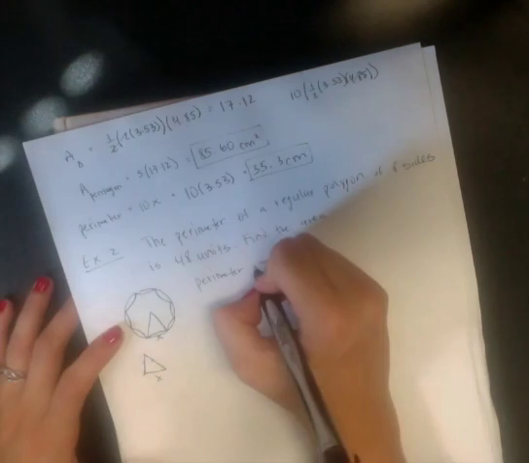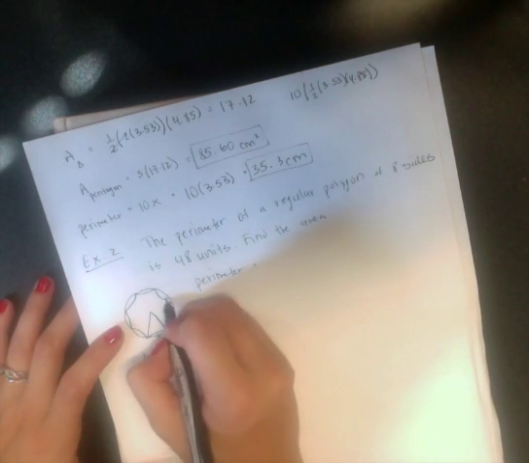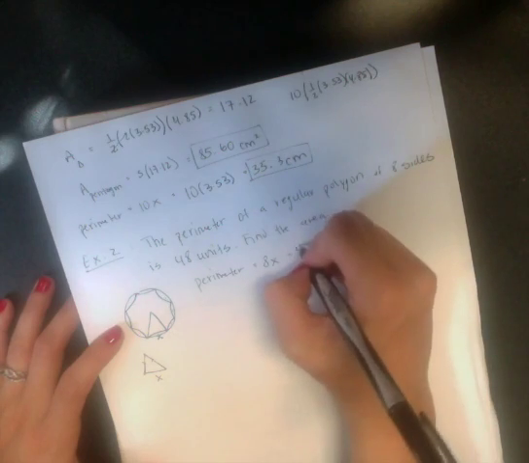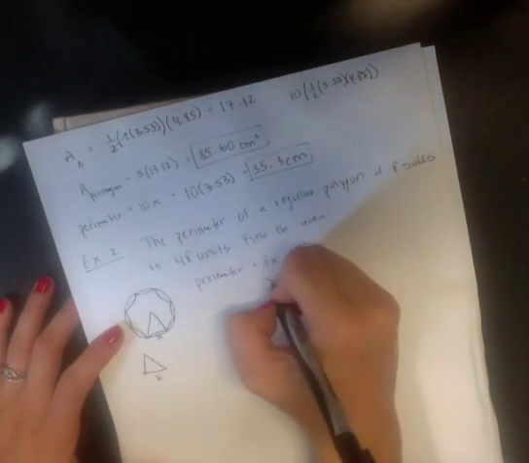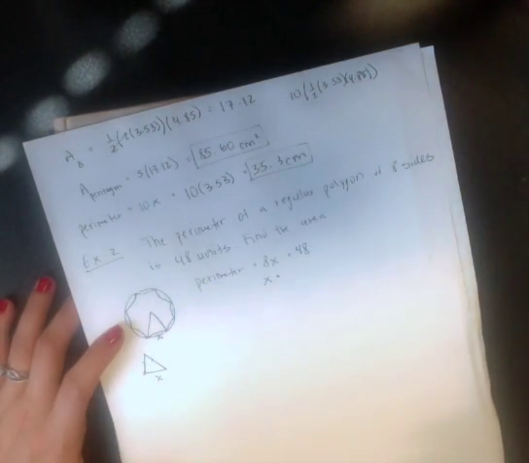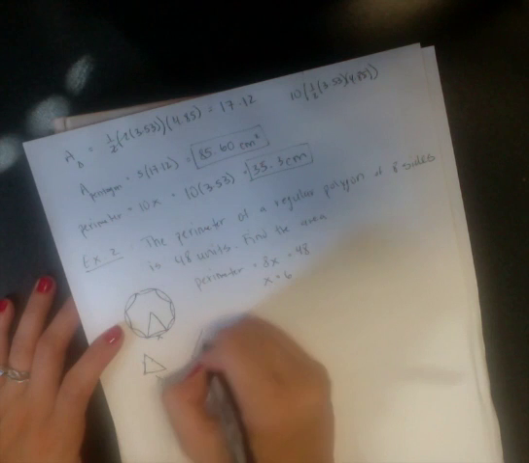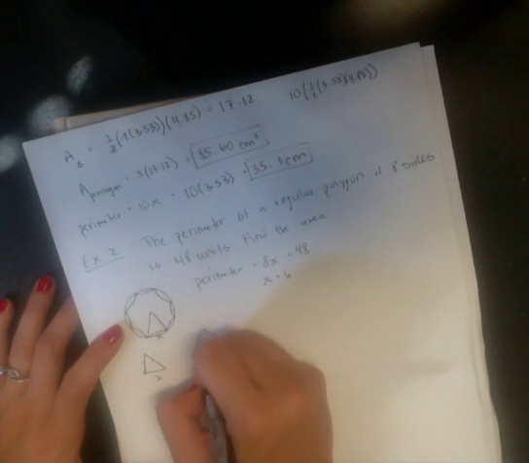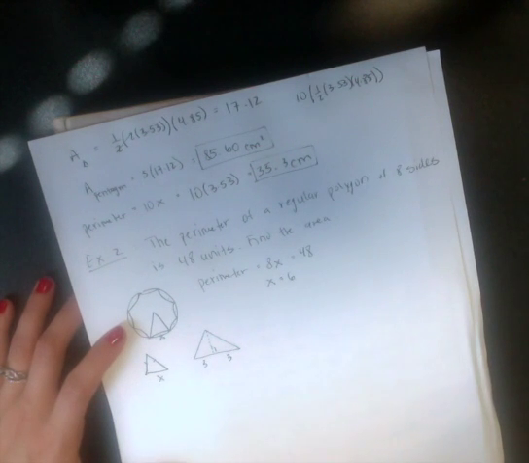I can then say that my perimeter is 1, 2, 3, 4, 5, 6, 7, 8 is 8 times X, and we know that it is 48. So then X gives me 6. Each side is 6. And so if I go back to my triangle with the altitude, I then know that each of these is 3.